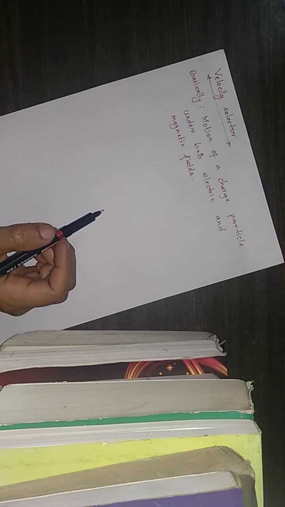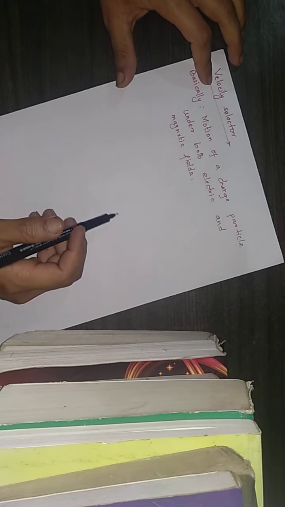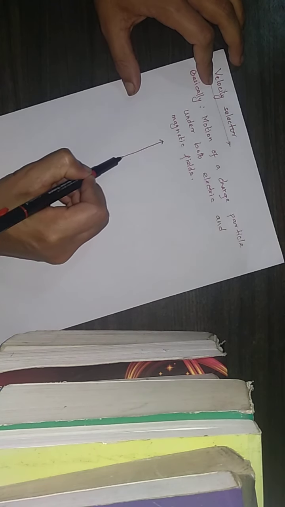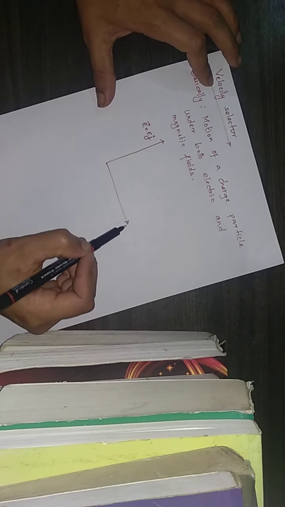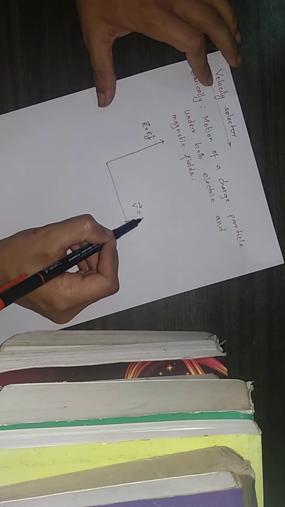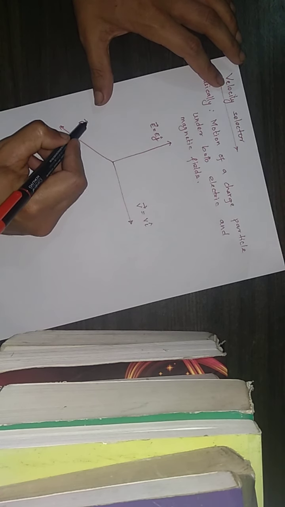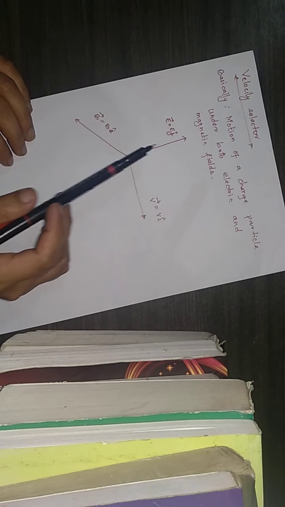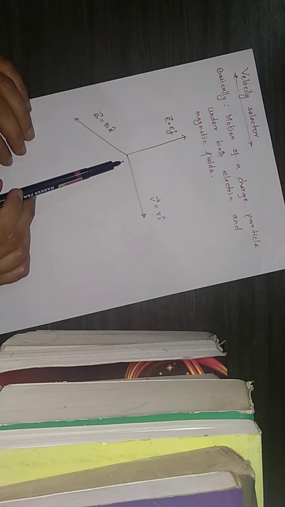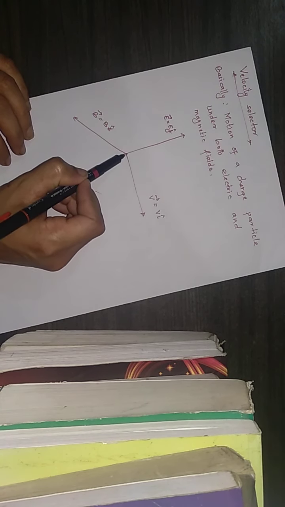we basically come across a situation which is known as a velocity selector. For example, this is the direction of electric field, which is along, let us say, J direction, and this is the velocity of the particle, which is basically along I direction, and this is the direction of magnetic field, which is along the Z direction. So we have three things here: electric field along Y direction, magnetic field along Z direction, and velocity of a charged particle along X direction.